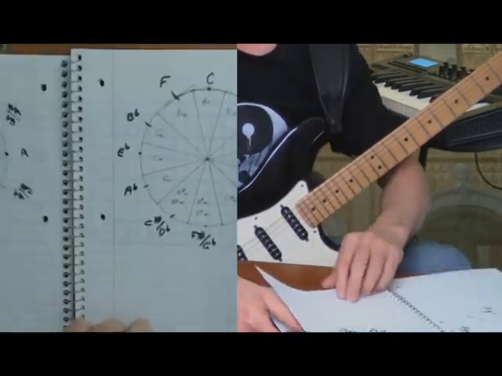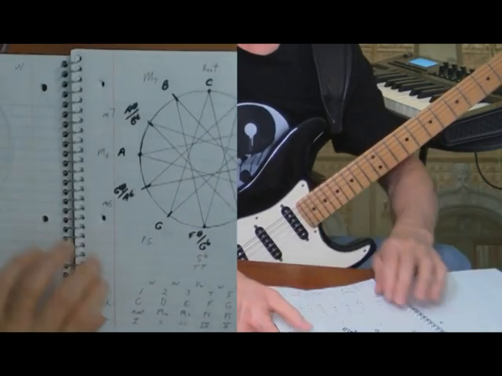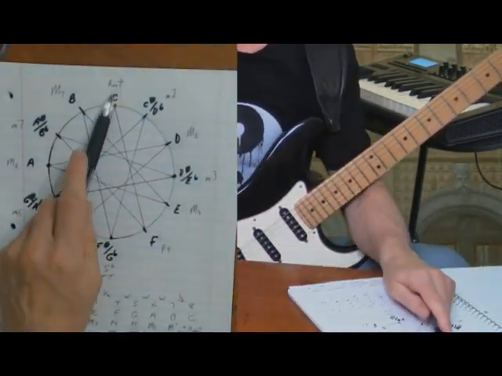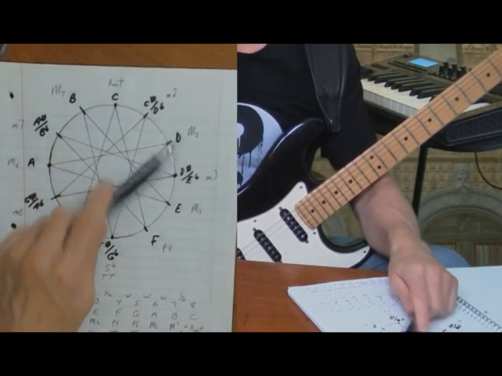And that is C, right? And then that's where we are right here, and then you have the rest of the 12.